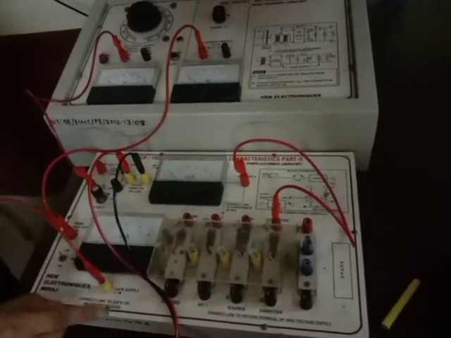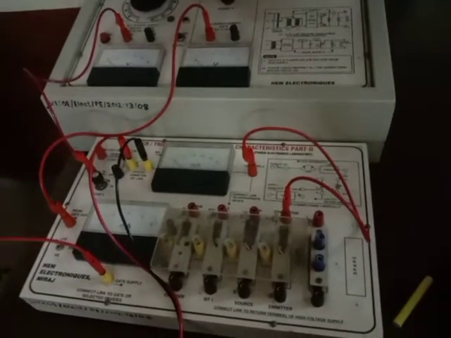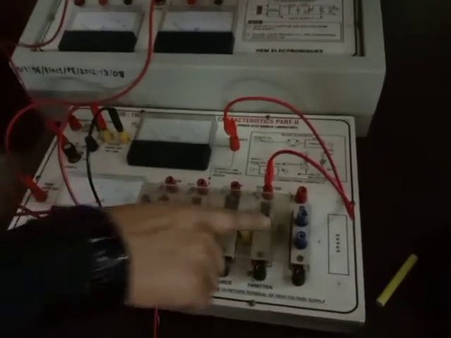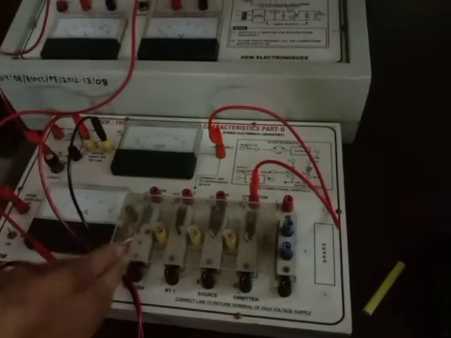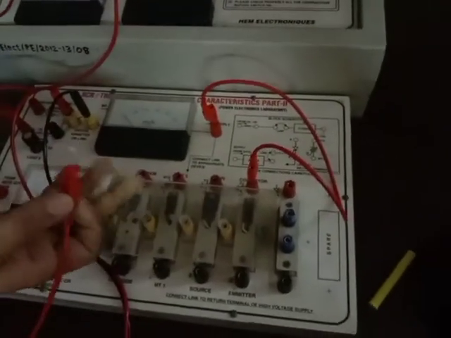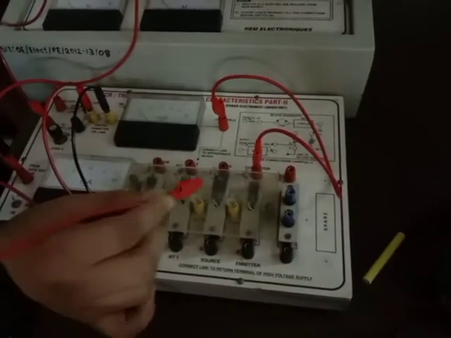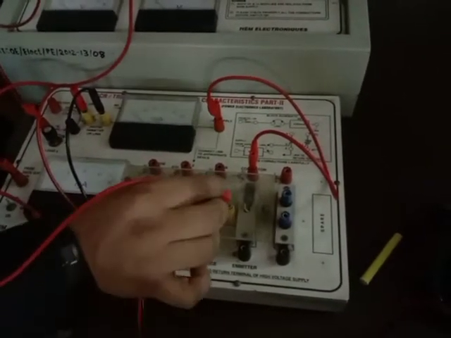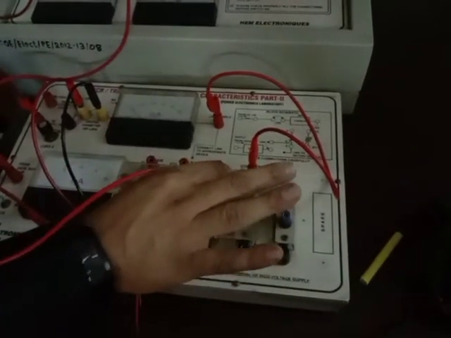On the lower circuit, I'm going to connect from this supply. Here one knob is given, which can be used to connect to any of the gate terminals of the various devices. Here we have MOSFET, IGBT, TRIAC, and SCR also. But for our experiment we are going to use only the IGBT module, so I am going to connect it to the IGBT.